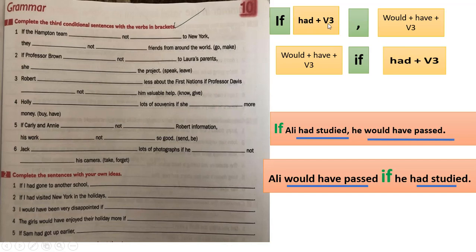If I had failed, رسبت، سقطت. F-A-I-L-E-D. 4. The girls would have enjoyed their holiday more if they, the girls, had traveled. If had traveled by plane. 5. If Sam had got up earlier.